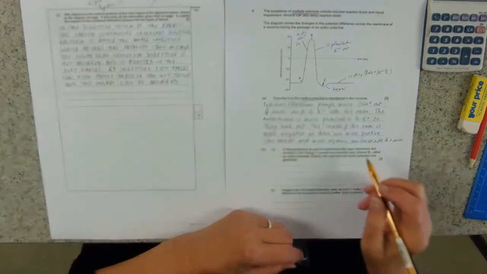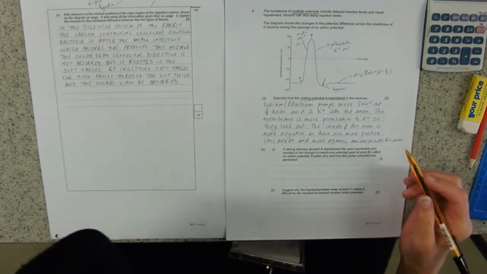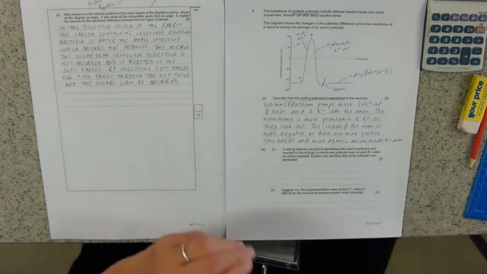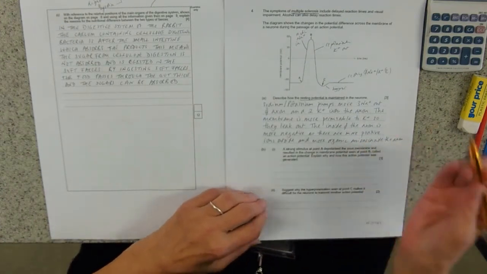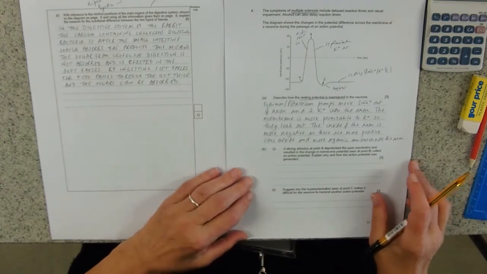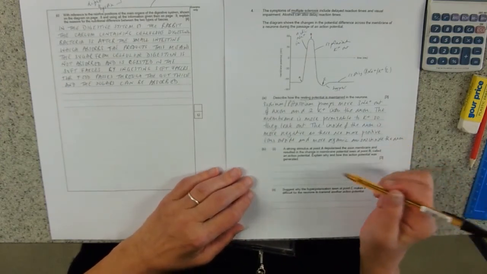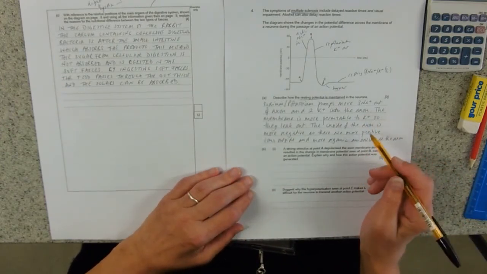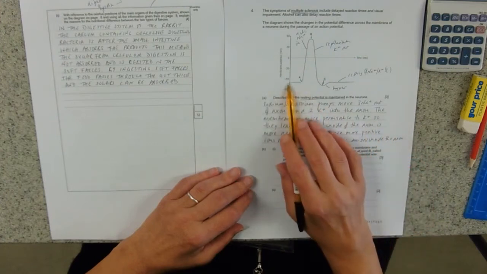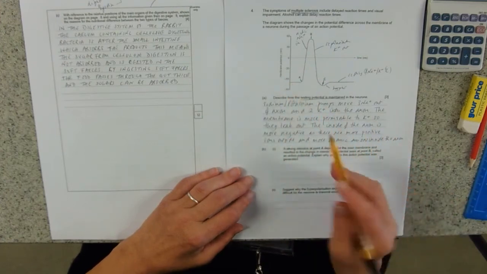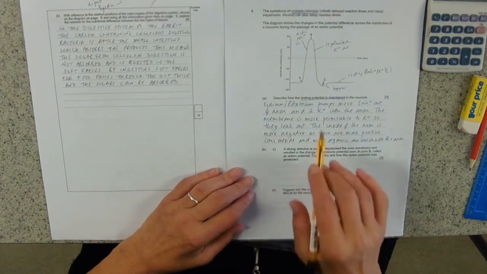And you could of course refer to proteins having a negative charge. So that's what is helping to keep that. I would always be very tempted to say what number it is. However, you've got a graph with the number on, so you're not going to get a mark for that because it doesn't say with reference to the graph.